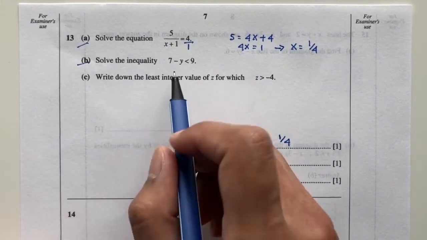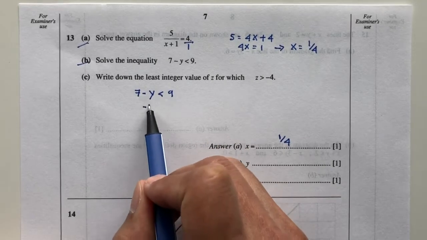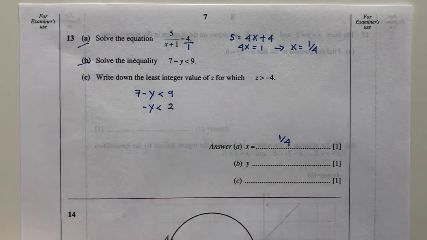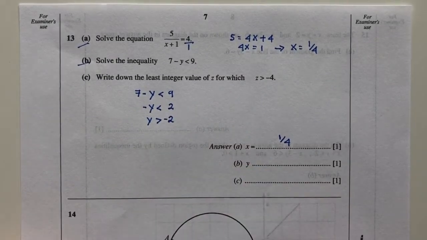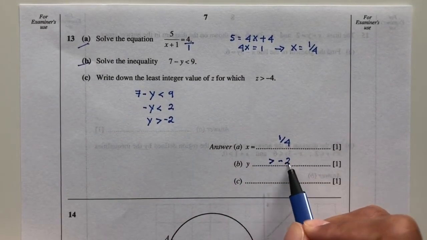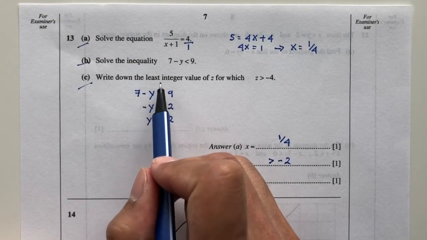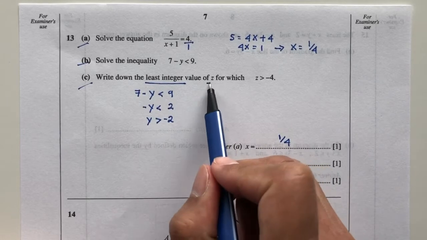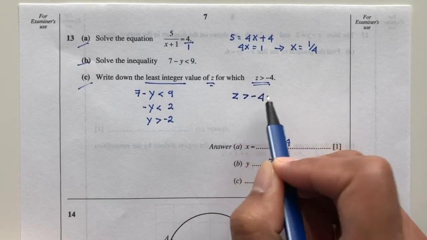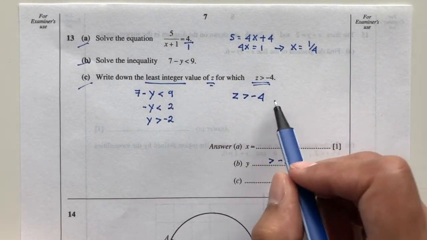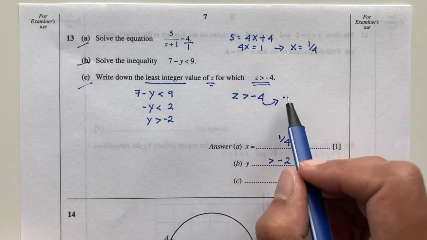Now for part B, solve the inequality. We have to find y. So 7 minus y is less than 9. So minus y is less than 2. y is more than minus 2. So that is your answer for this one. So part C, write down the least integer value z for which z is more than minus 4. So the least integer value will be the next value, so more than minus 4, it has to be minus 3.